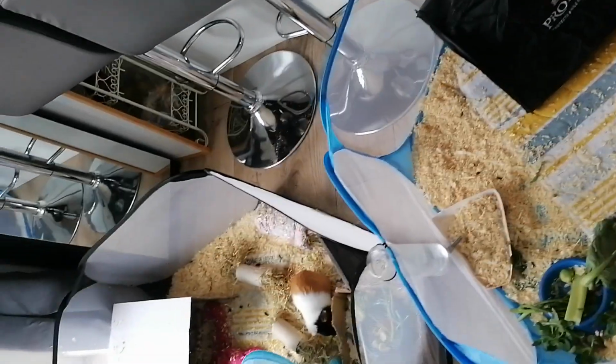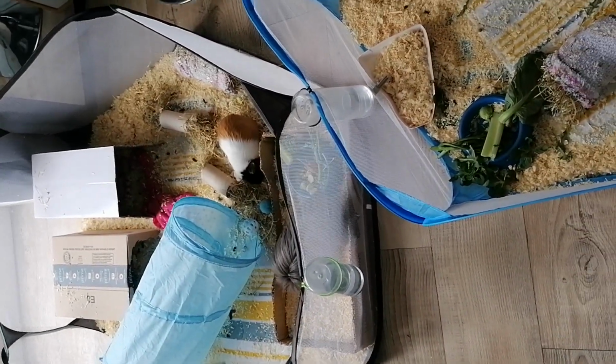The guinea pigs want to say hi. They were much more noisy on my last take.